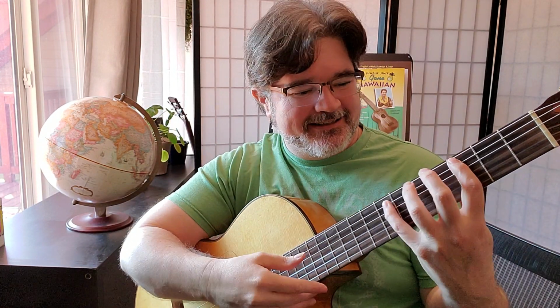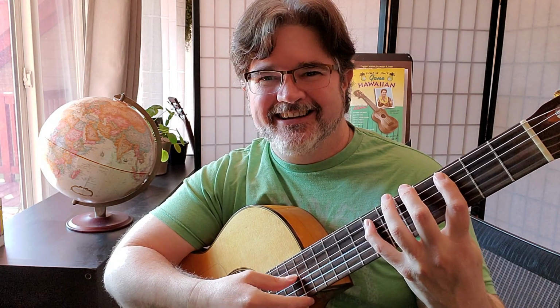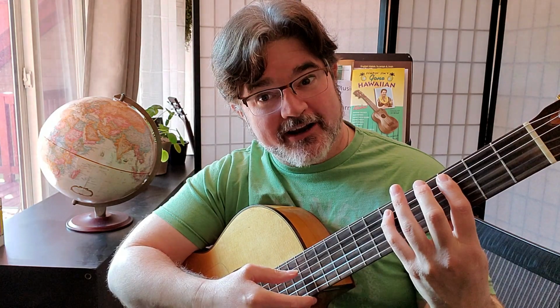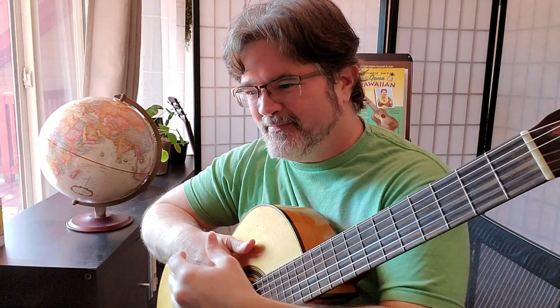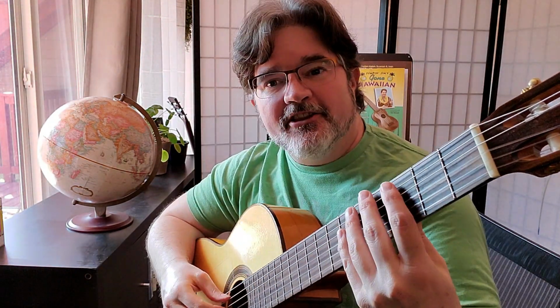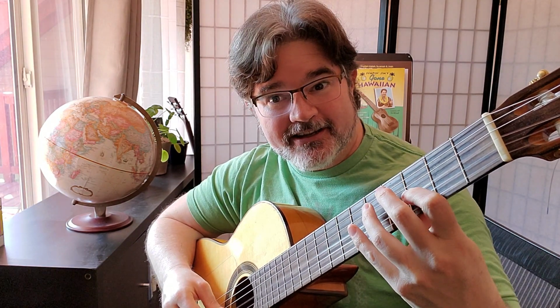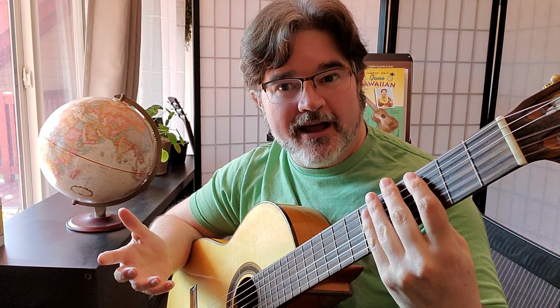Flat means, some people don't know this either, down by 1 fret on the guitar or by 1 key on the piano, and that also includes the black keys. So E flat is the black key that's just left of the E. So you have a flattened third, a flattened sixth, and a flattened seventh, and that gives you the minor scale.